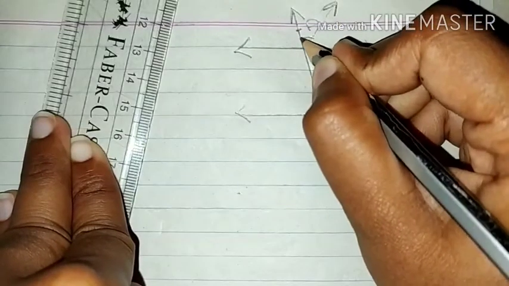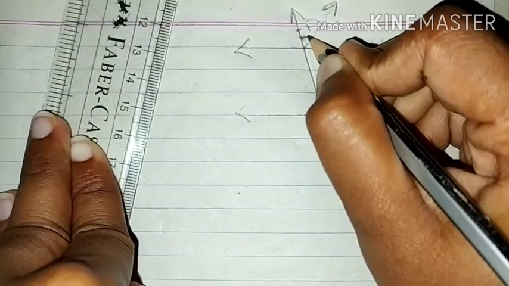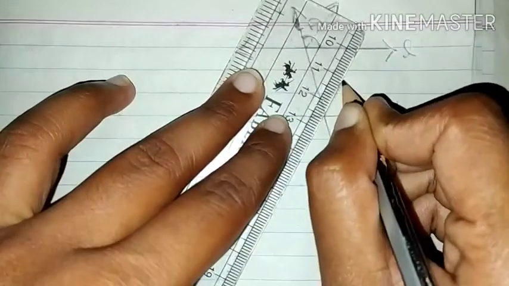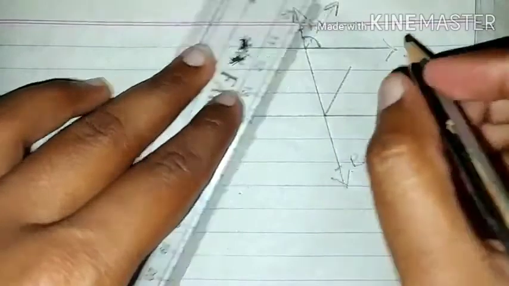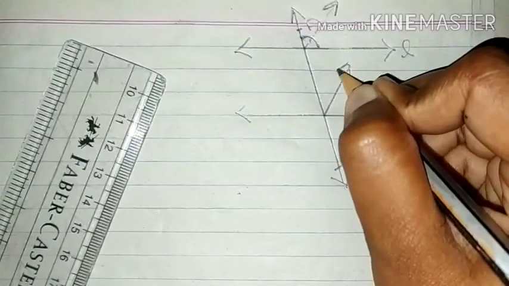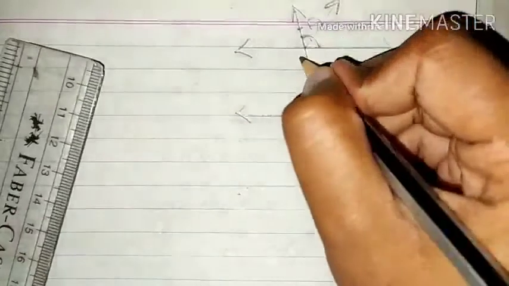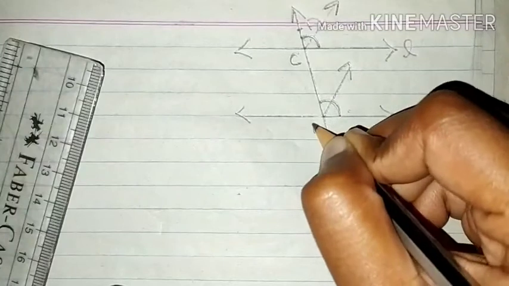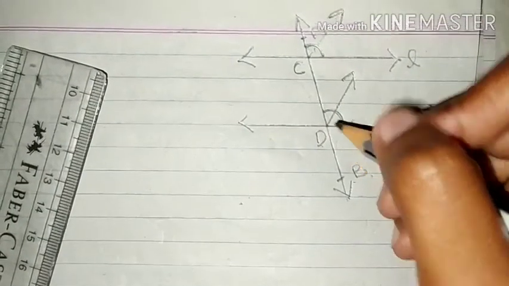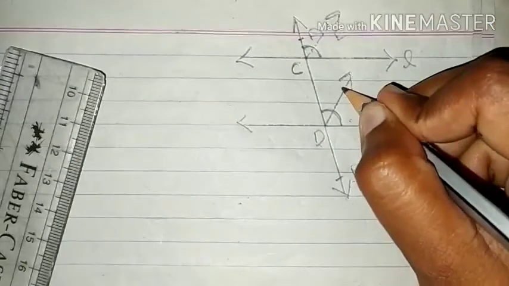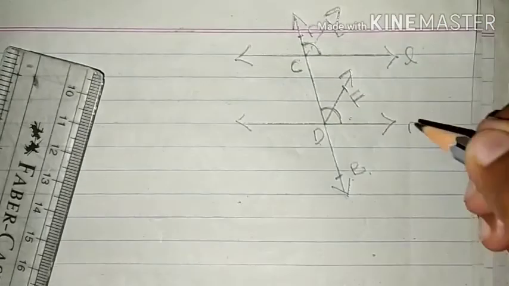So this is our first corresponding angle, and here we have its pair. Sorry, this is the angle bisector, and this is our second corresponding angle. Now let us label them. Let this point be C, let it be D. Now we have the ray CE, and let this be the ray DF. Our job is to show that L is parallel to M.